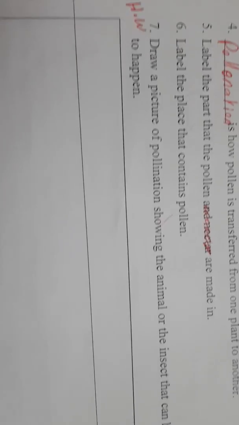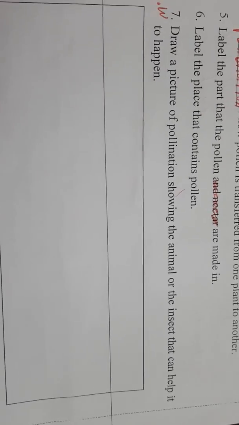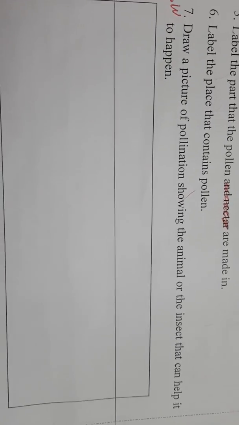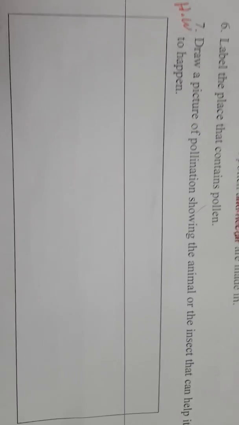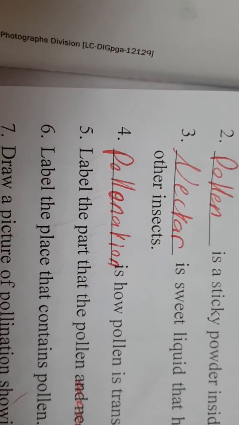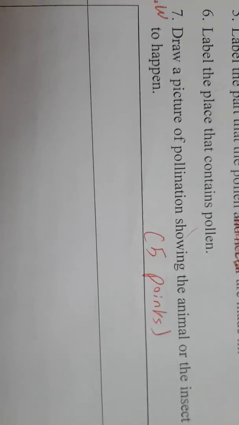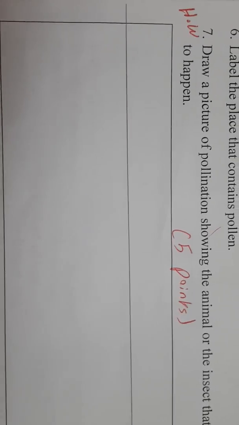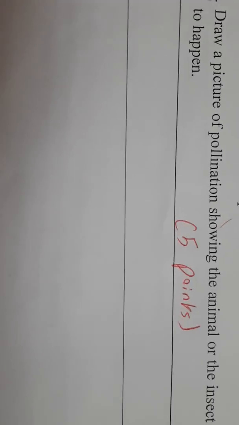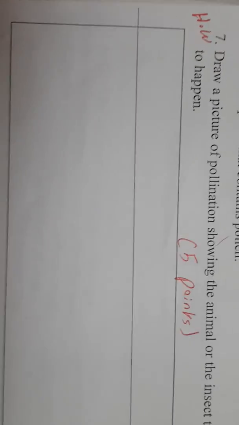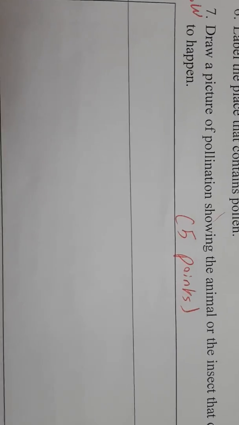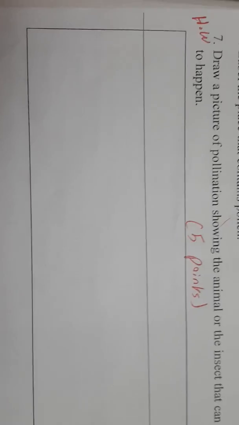Okay, now question 7. Draw a picture of pollination showing the animal or the insect that can help it to happen. I need you to do this. It is homework. I will count 5 points for students who do it well, but you must label everything. For example, you draw a bee, say that this is a bee. You draw a flower, write under it flower. Okay, the pollen is stuck on the bee's leg. Write this is pollen. Okay, write everything, label everything.